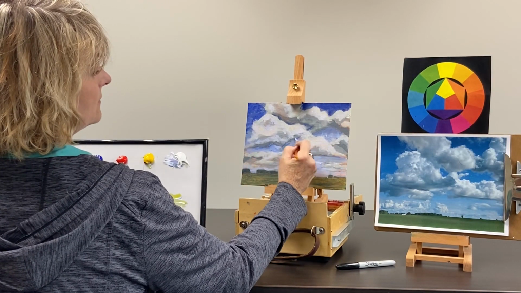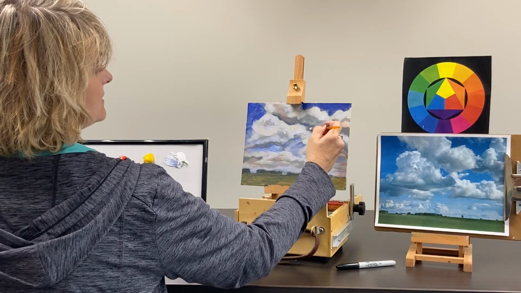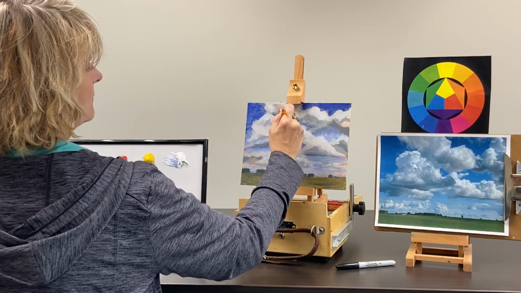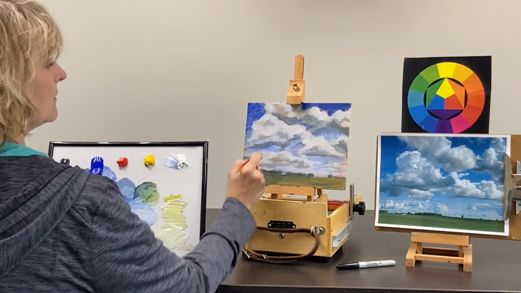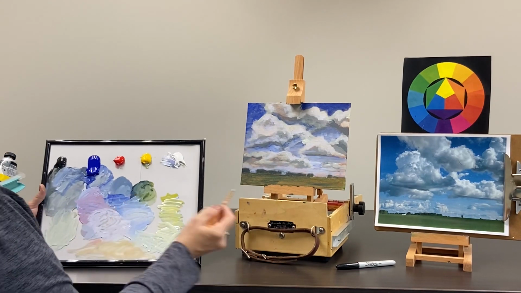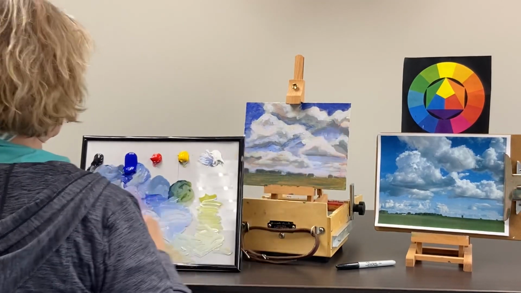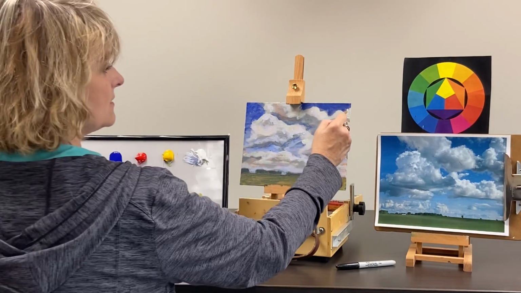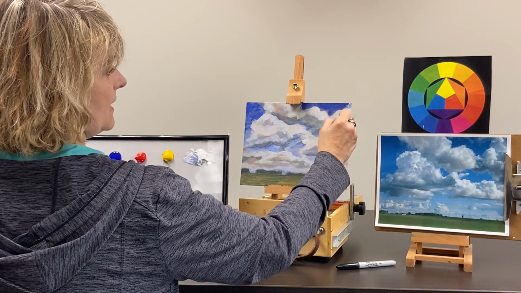Softening that line. Wherever I did that, I'm going to soften it just a bit. Okay, and some of these areas, picking up some of that color. Just going to soften this sharp edge.